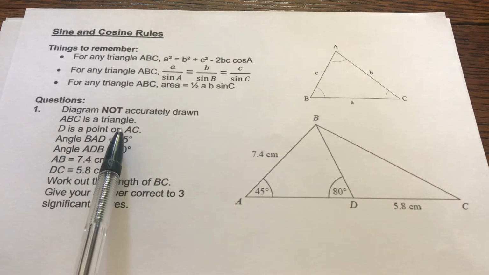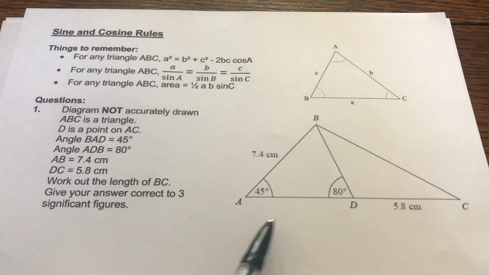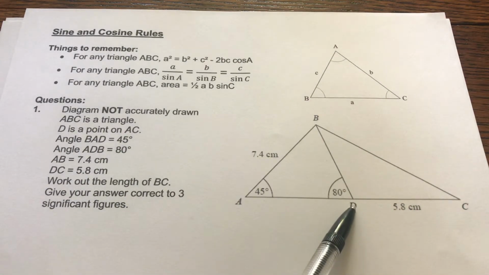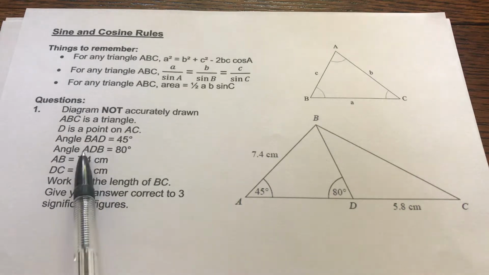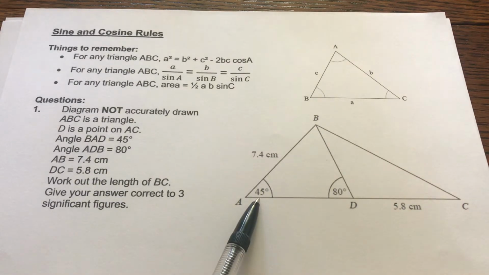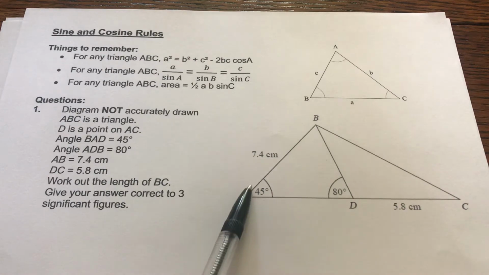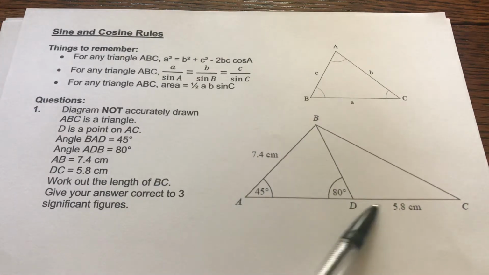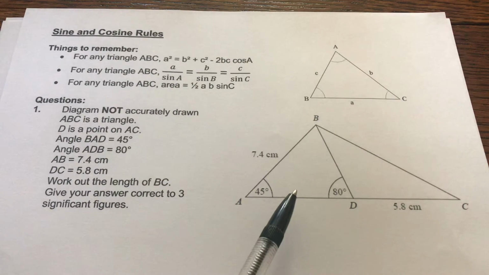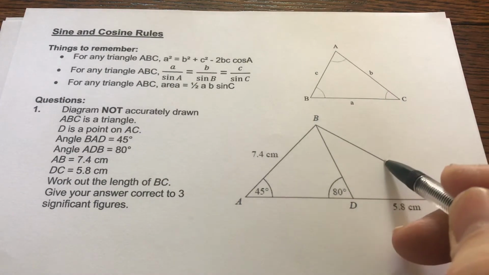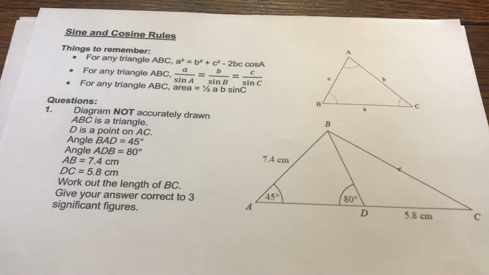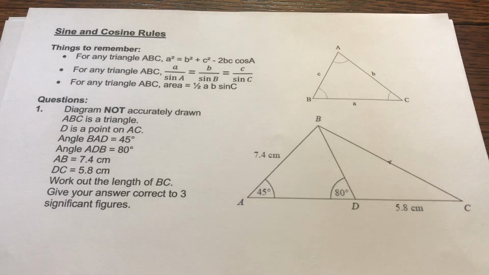ABC is a triangle. D is a point on AC. Angle BAD is 45. It's all marked on there as well on the diagram. ADB is 80 degrees. And you've got this is 7.4 and this is 5.8. Work out BC. So we're looking for this BC here. Well, we've got a little bit of work to do before we get there.